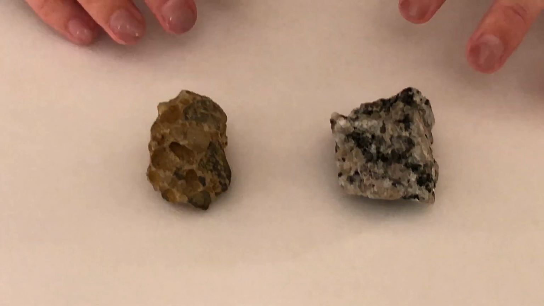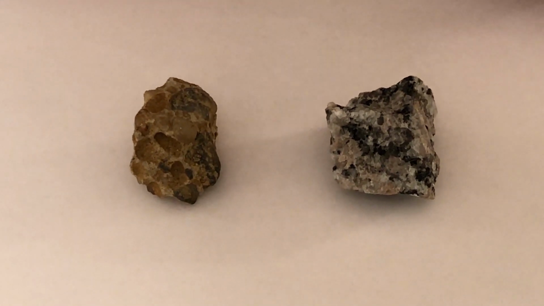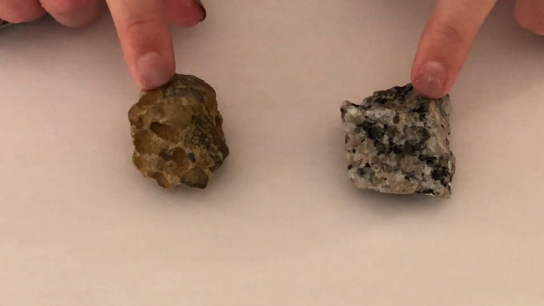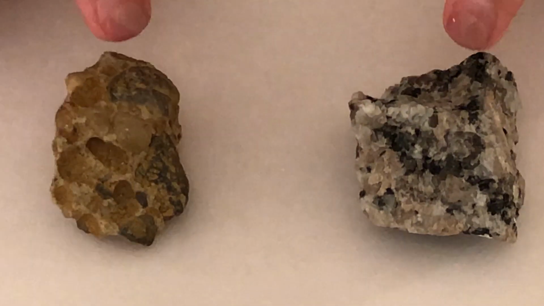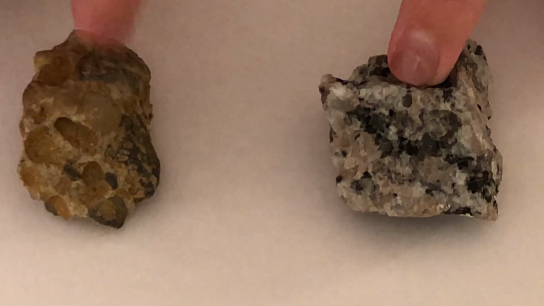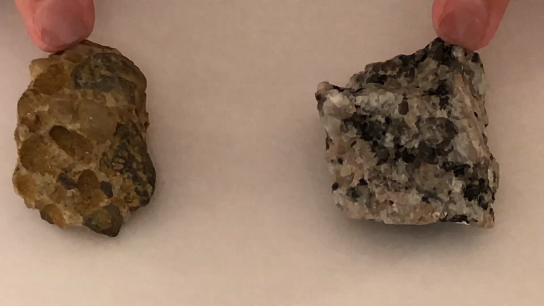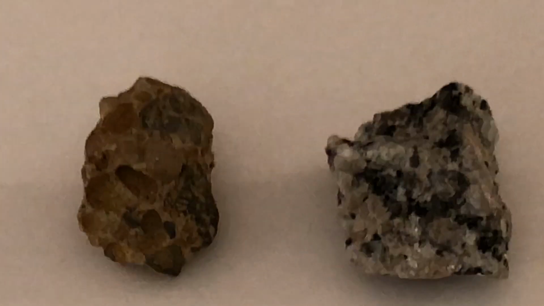There are 3 ways that we're going to identify texture. The first is by grain size. And in this case, both my granite and my conglomerate have very large pieces of material that make them up. They have very large grains. We can see the difference between all of these grains just by glancing at them. So we're going to call these coarse-grained rocks. We have grains that are very easy to distinguish between.